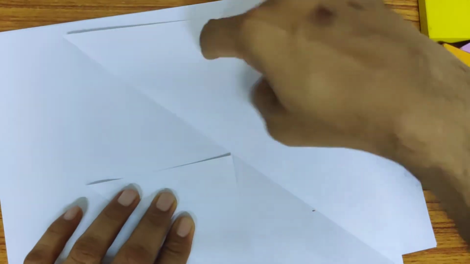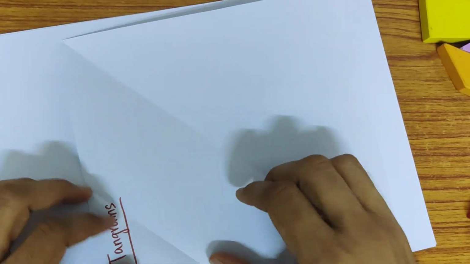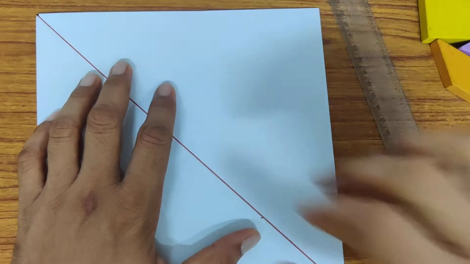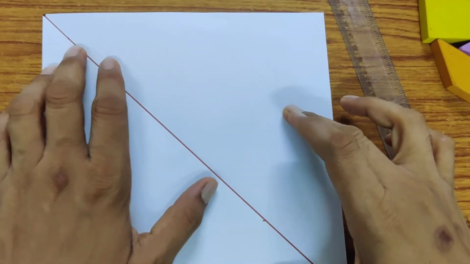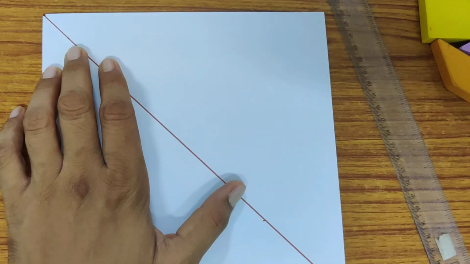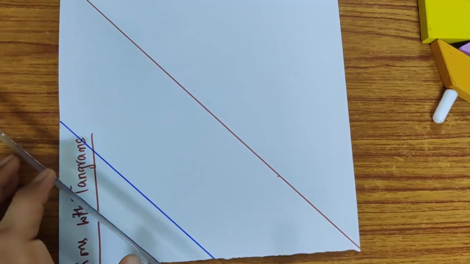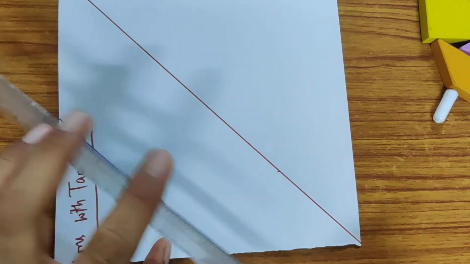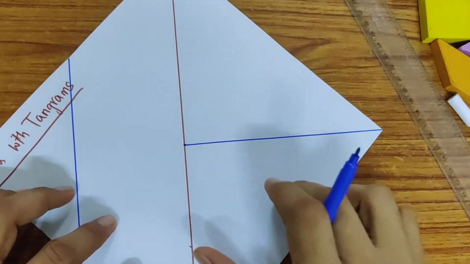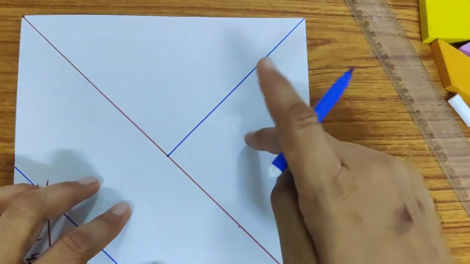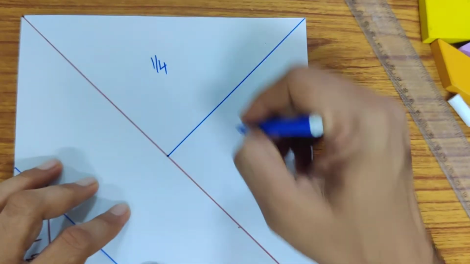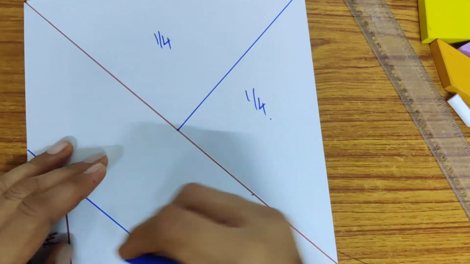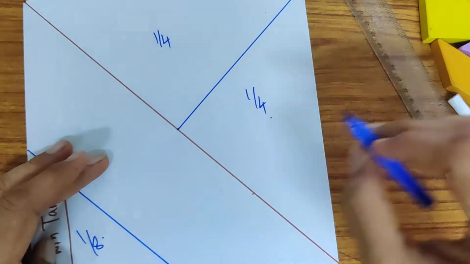So these were the 1/4 triangles, this is the 1/8 triangle, and within this area fits the rest. Okay, so that's that first line that I have drawn, and that's the second line, that's the other triangle, and those are the two big triangles. So this is the 1/4, 1/4, this is the 1/8.